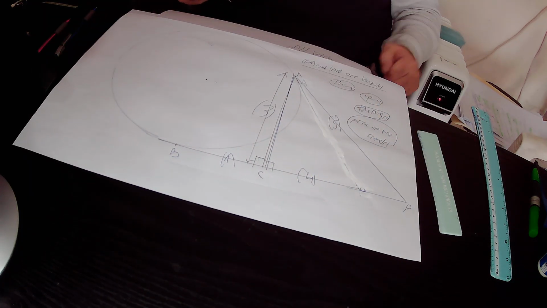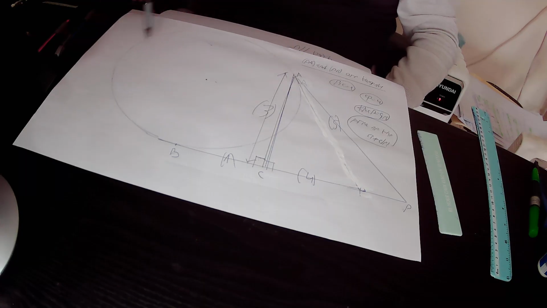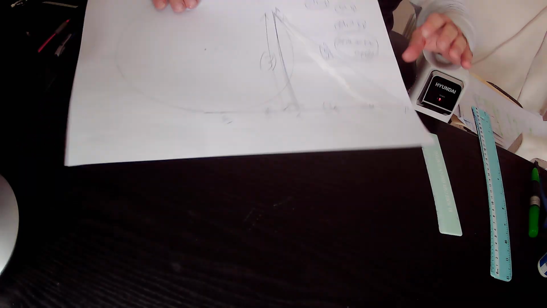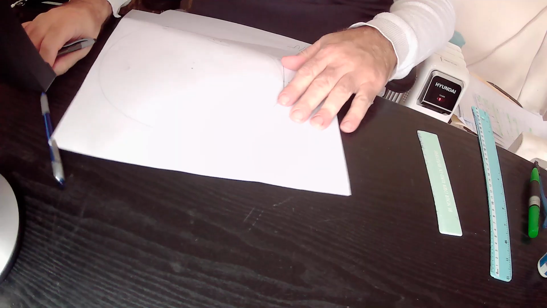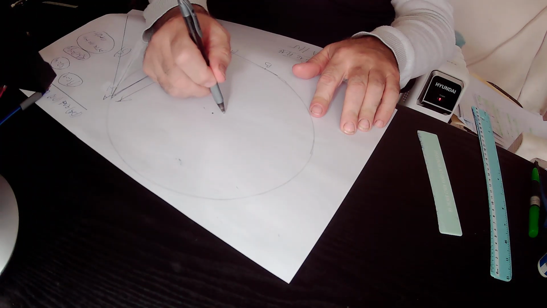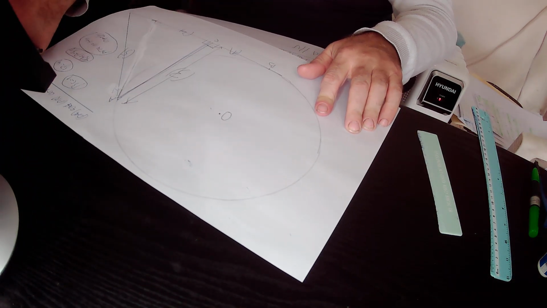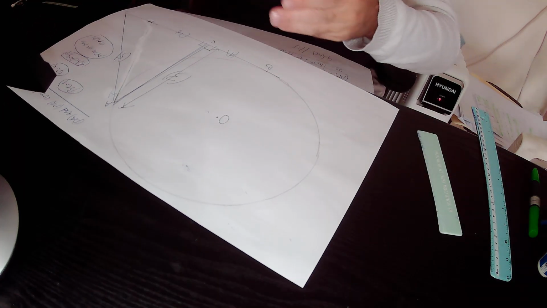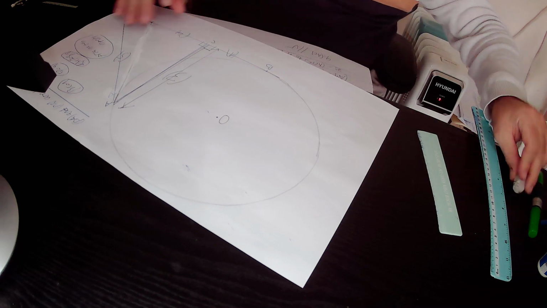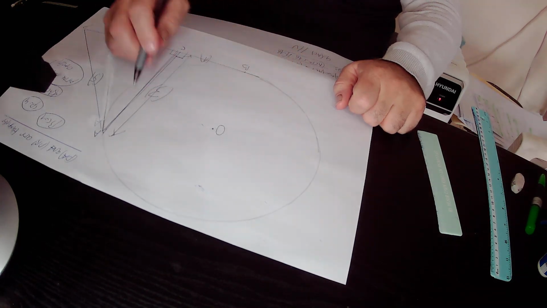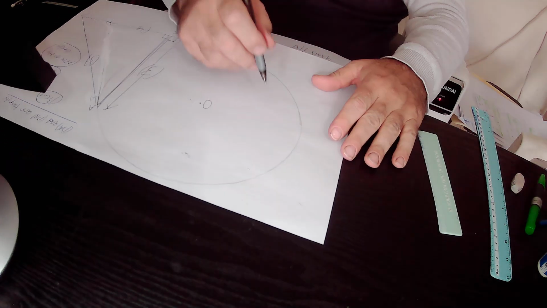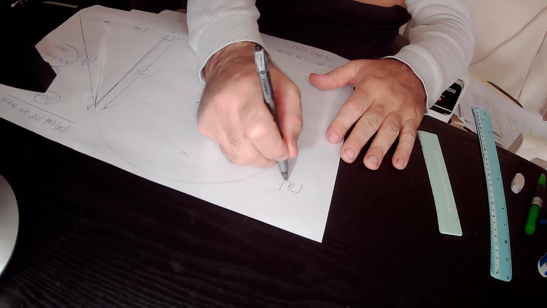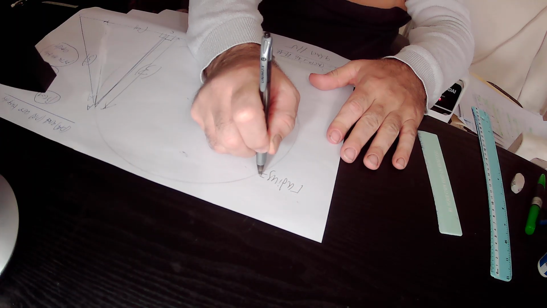In the next step, we will define the center of this circle. This point is point O. And we'll define the radius of this circle as x. So the radius of this circle equals x according to our definition.